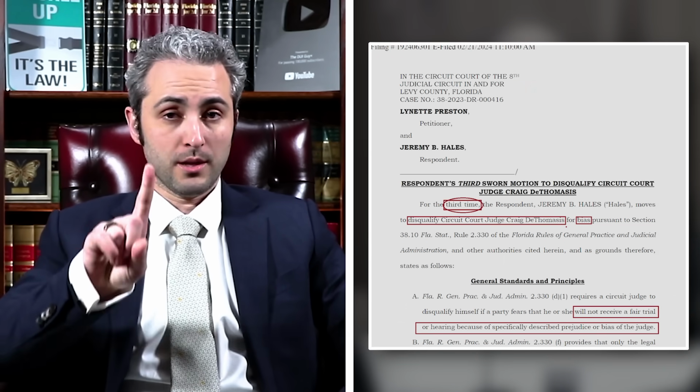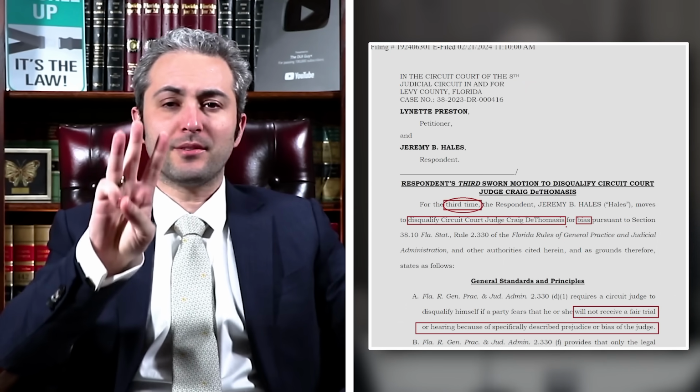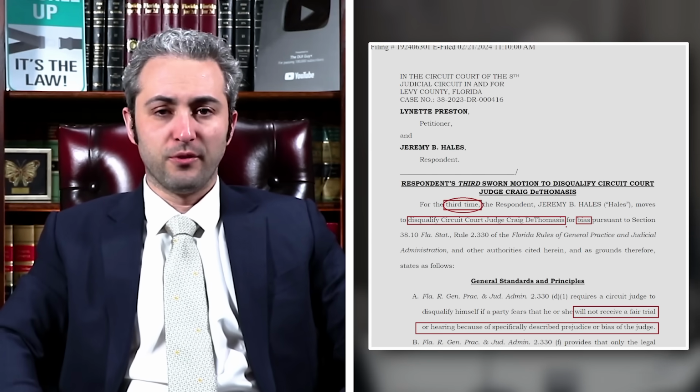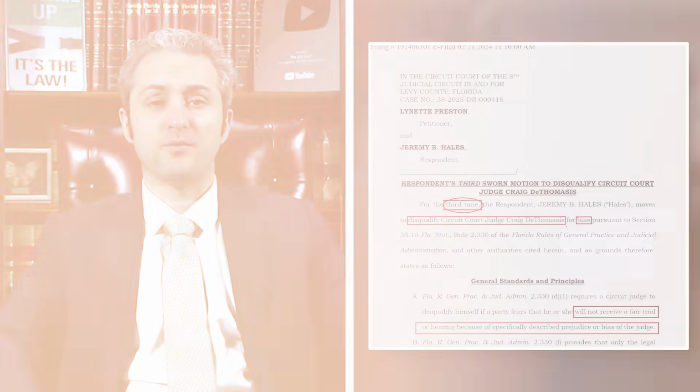And those motions to recuse are seldom granted by the judge in front of whom that motion is made, unless there truly is such an egregious conflict, financial, personal, business, or otherwise, for the judge to remove herself or himself. Another instance where we have recently had success was in Levy County, Florida, with Jeremy Hales. Judge Craig Constantine Dethomasis has been asked to recuse himself not once, not twice, but 3 separate times in 2024, in January, in February, and I believe there was another one at the end of February. So once in January, he denied the motion to recuse himself, and twice in February, he denied both motions to recuse himself.